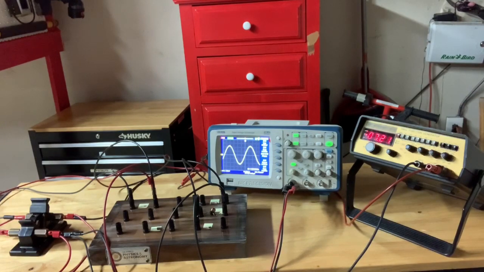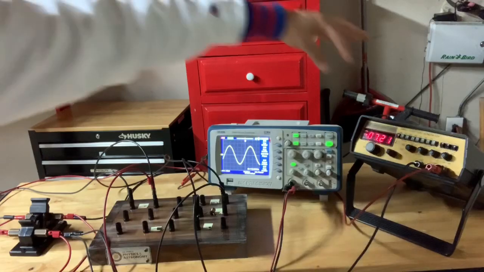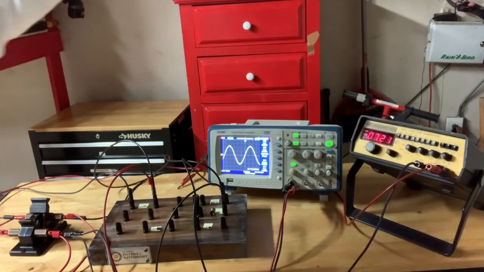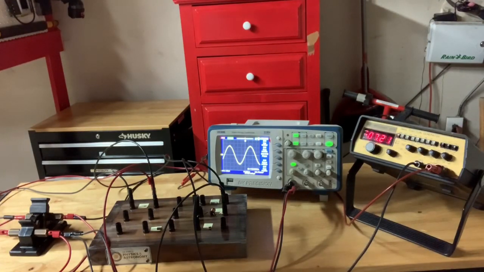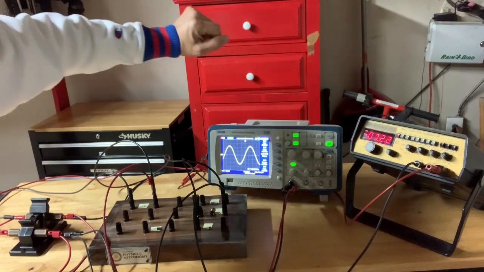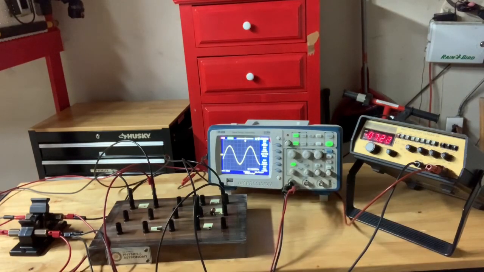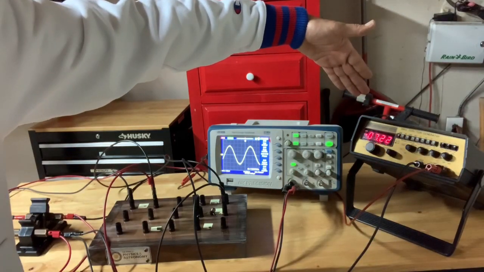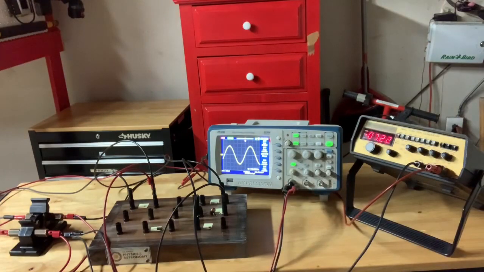Then the next thing they want you to do is find the frequency that gives you half amount of the maximum current. So you tune this function generator below that maximum frequency and watch your oscilloscope until you see that the voltage is half as much as it was at its maximum value, and record the frequency at which that happened.